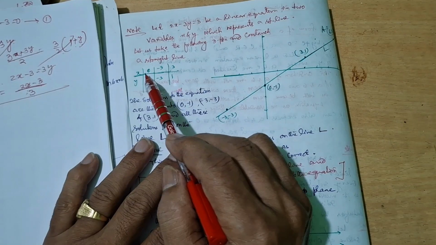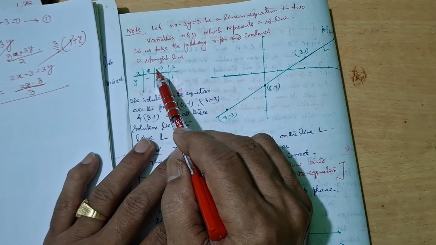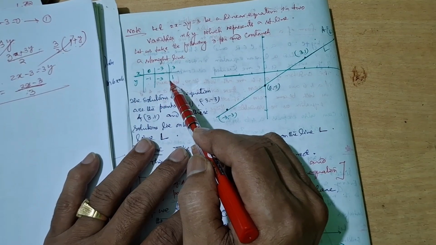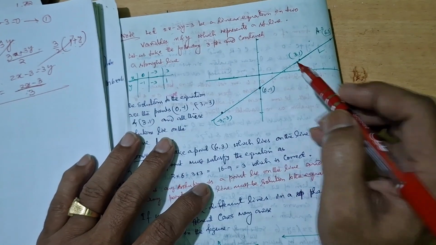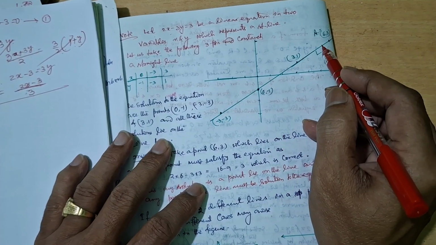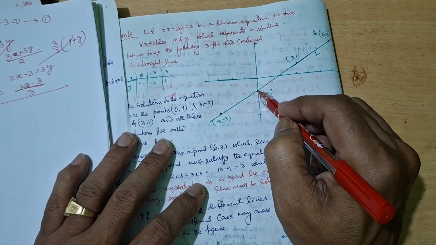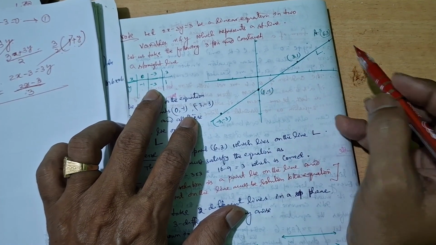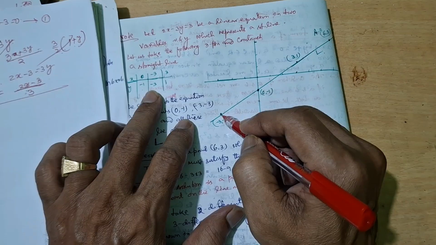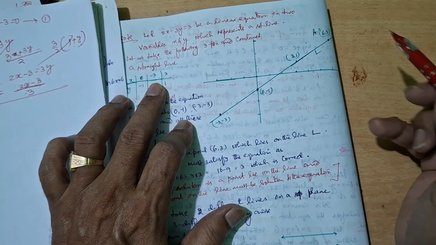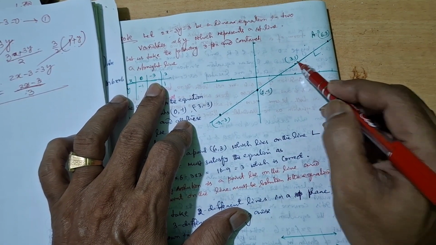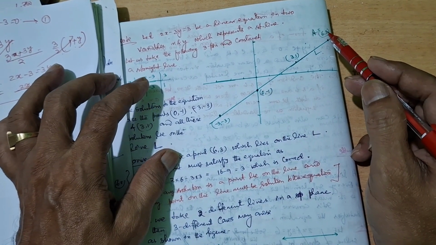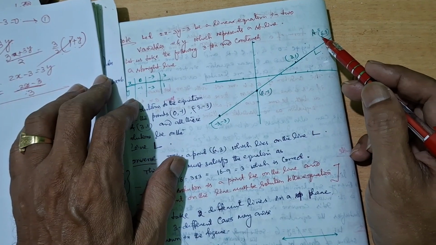So what are the points? When x is equal to 0, minus 3, 3, the corresponding values of y are minus 1, minus 3, 1. So what are the points? (0, minus 1), (minus 3, minus 3), and (3, 1). So these are the 3 points. So now, will (6, 3) be a point or not?